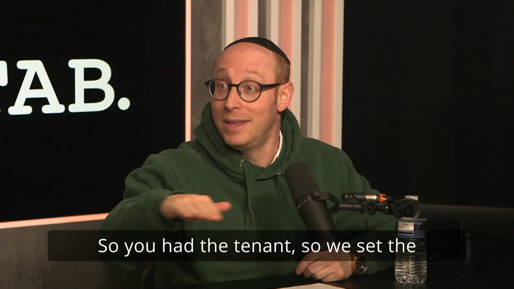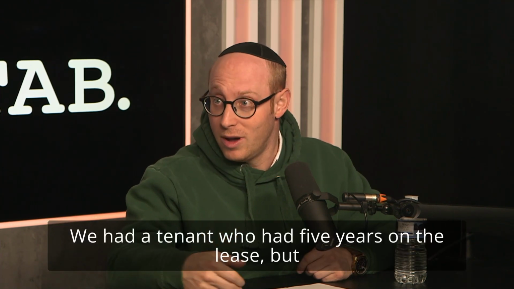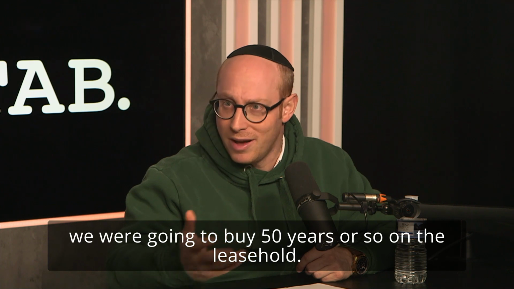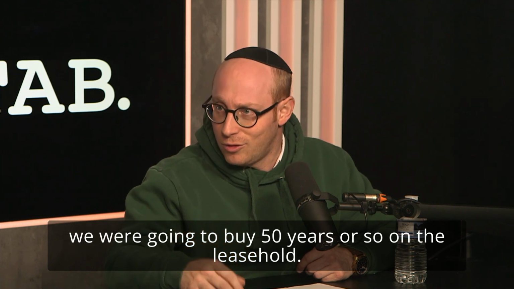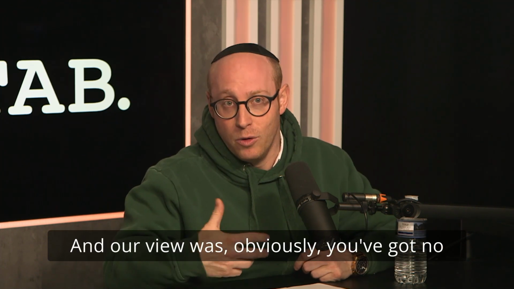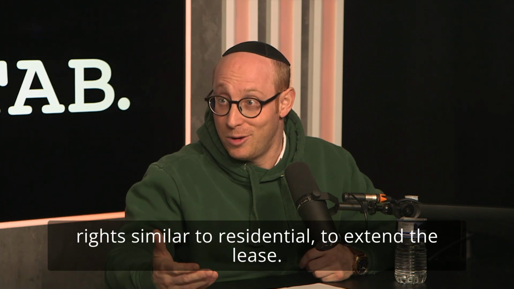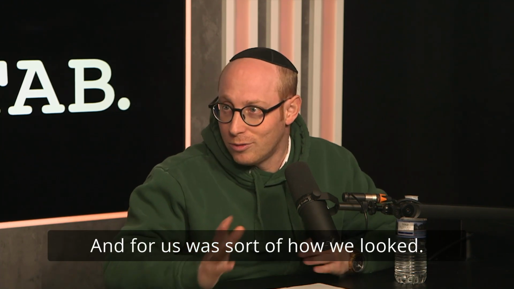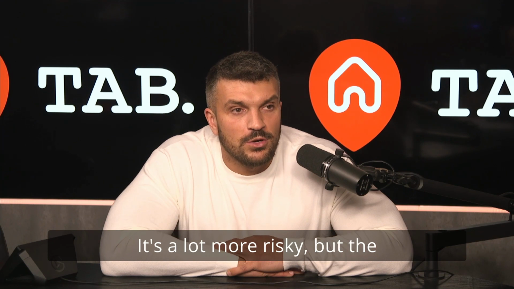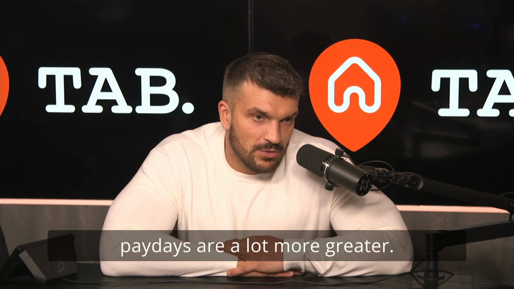So we said sort of the middle lease. You had the freehold of the building. We had a tenant who had 5 years on the lease, but we were going to buy 50 years or so on the leasehold. And our view was obviously you get no rights, similar to residential, to extend the lease. And for us it was sort of how we secure our capital. It's a lot more risky, but the paydays are a lot greater.